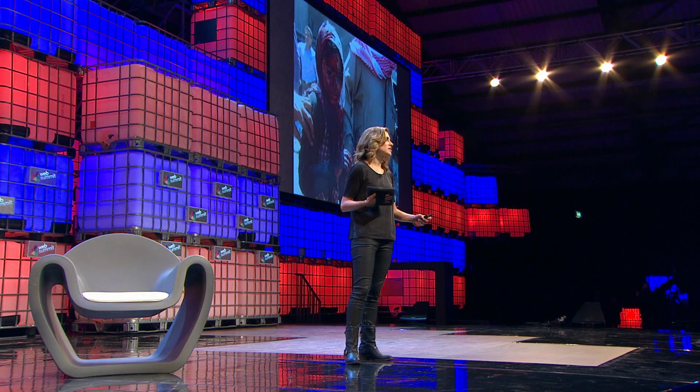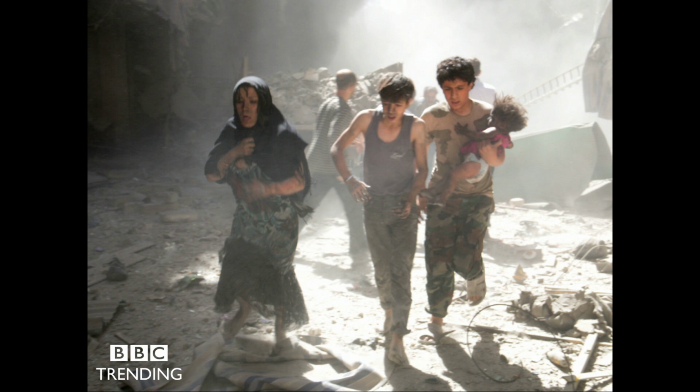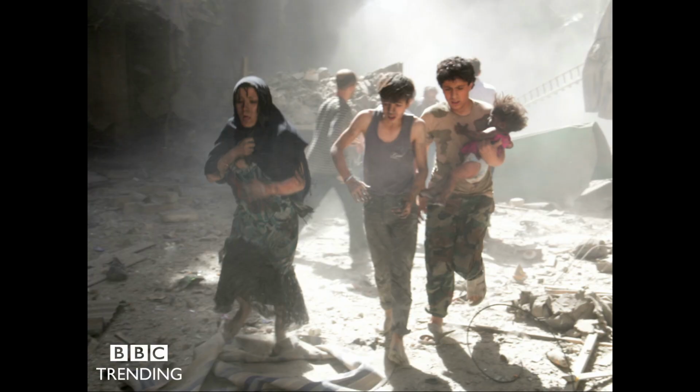The image behind me here, this was being tweeted around the time that violence was breaking out in Gaza earlier this year. Similarly, this image was being shared on social media using the hashtag #GazaUnderAttack. But neither of these images are from Gaza. They're from Aleppo in Syria, as the video I'm about to show you next demonstrates.